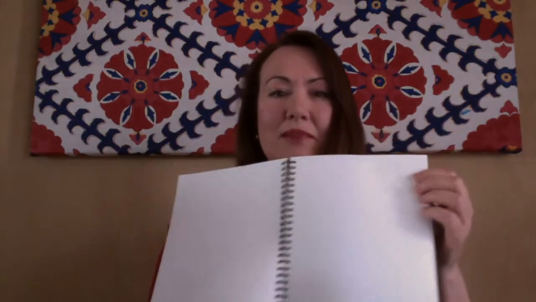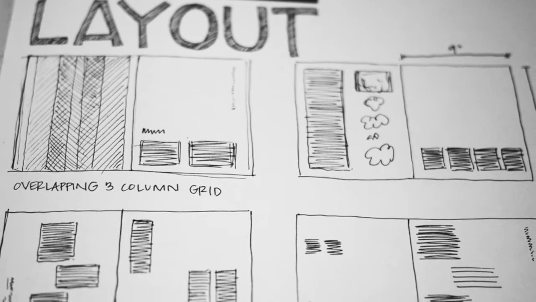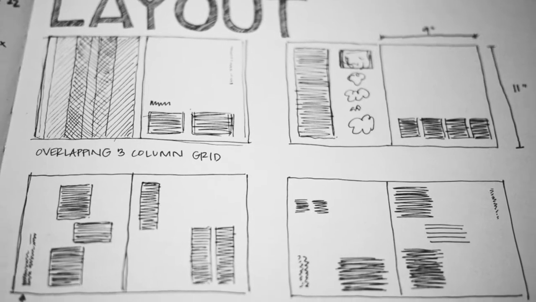Then you want a sketchbook. Also, let's go for A4. So with a sketchbook, you just want these nice clean pages so that you can do lots of sketches and doodles and flowing diagrams. And the last thing you need is a great idea.